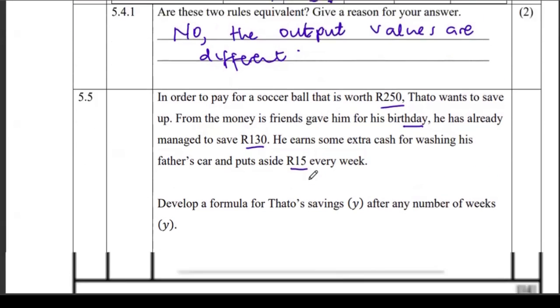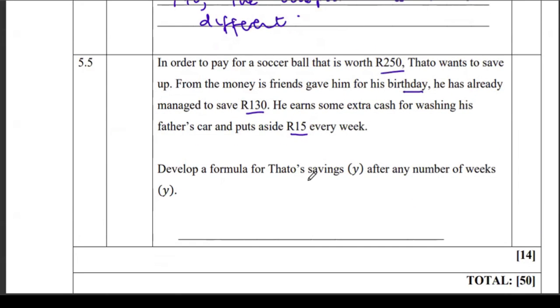So how many marks is this question? They don't even put. Okay, develop a formula for Tato's savings. So meaning that with his savings, we can have 130, which is fixed because he already has this, plus 15 rands multiplied by the number of weeks. Why are they saying y again? It's supposed to be like x. So if he saves just 15 rands a week, then he's going to have 145 after that 1 week, and so on and so forth.